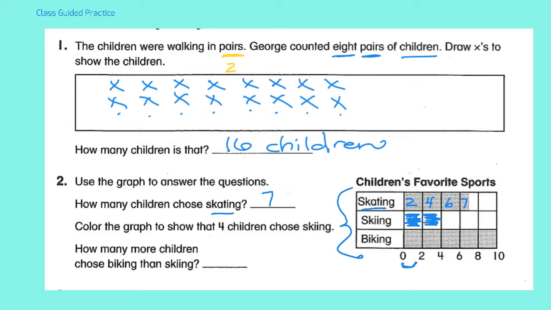The next question asks, how many more children chose biking than skiing? So let's look at biking. Biking has 10 and skiing only has 4. So it's asking how many more children went biking instead of skiing.